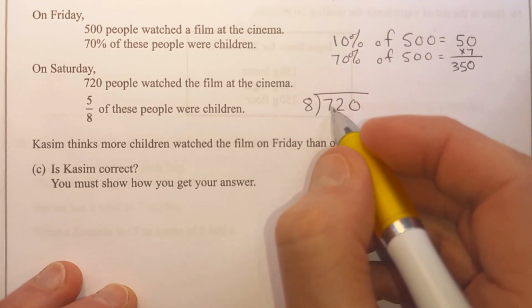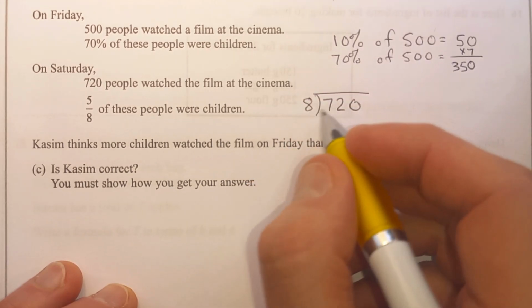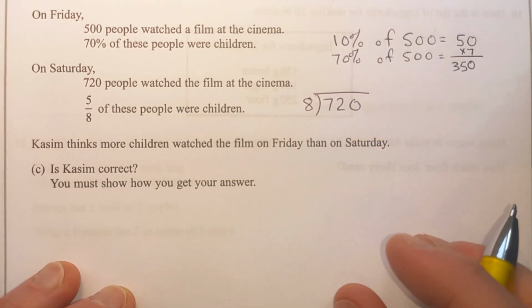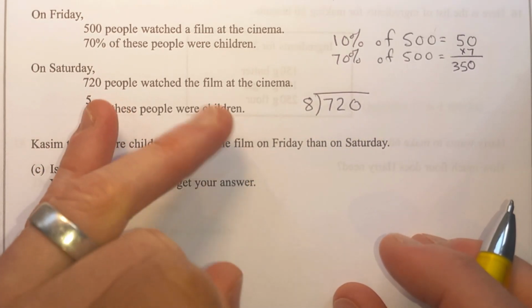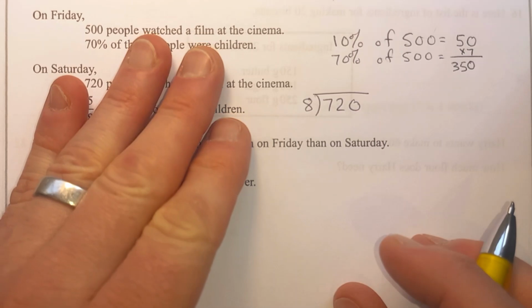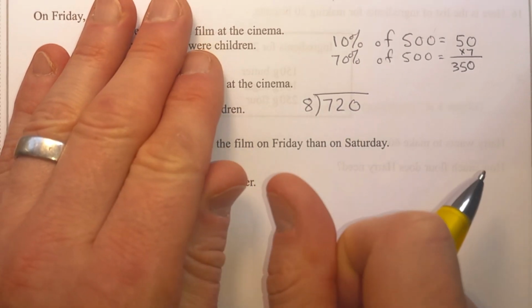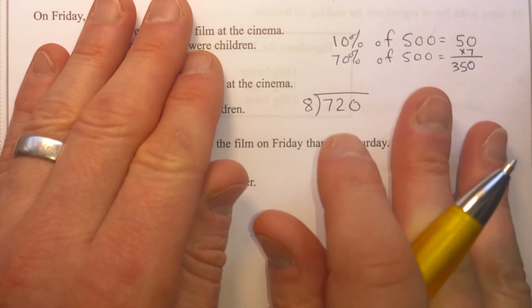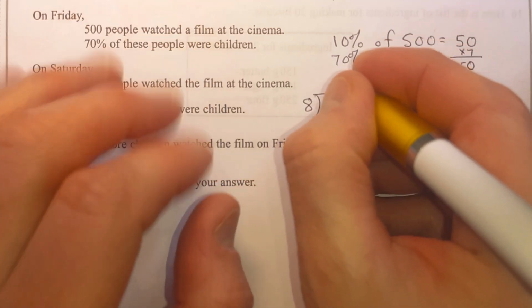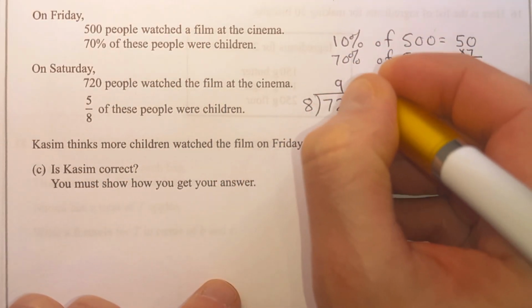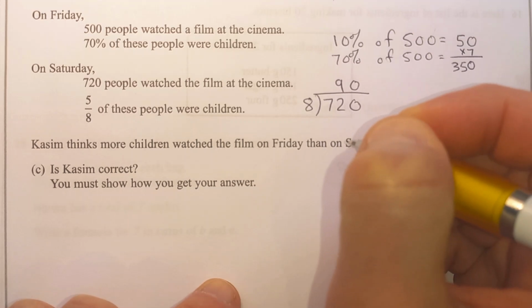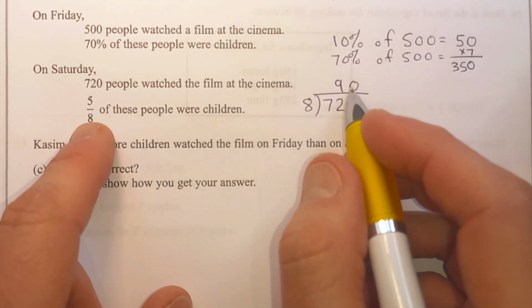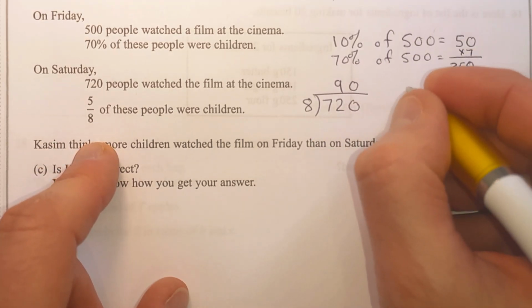8 into 7 doesn't go, because 8 is bigger than 7. What about 8 into 72? Well, let's try. 8, 16, 24, 32, 40, 48, 56, 64, 72. That's 9 times exactly. And 8 into 0 goes 0 times. So 1/8 is 90. We want 5/8.